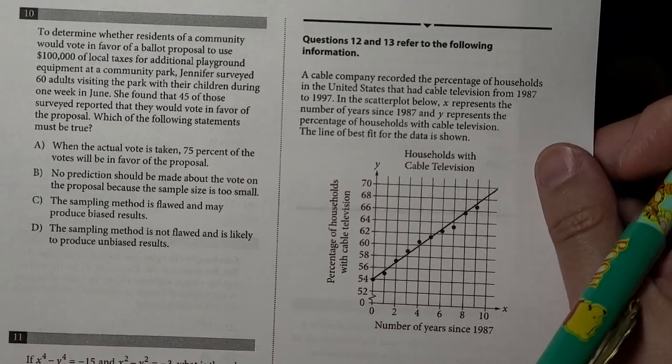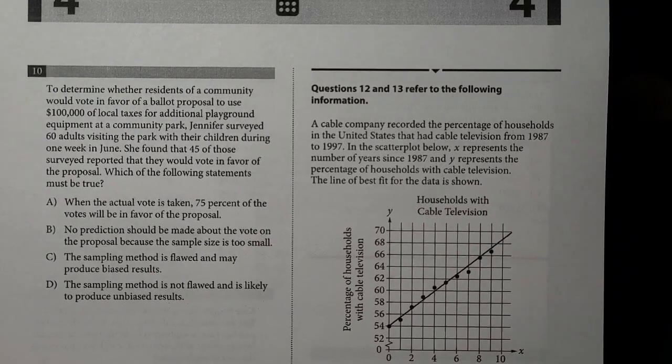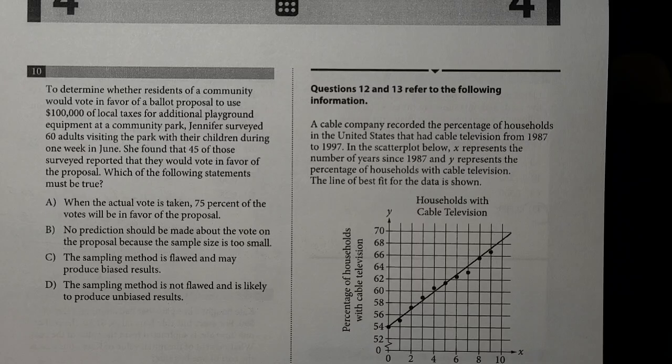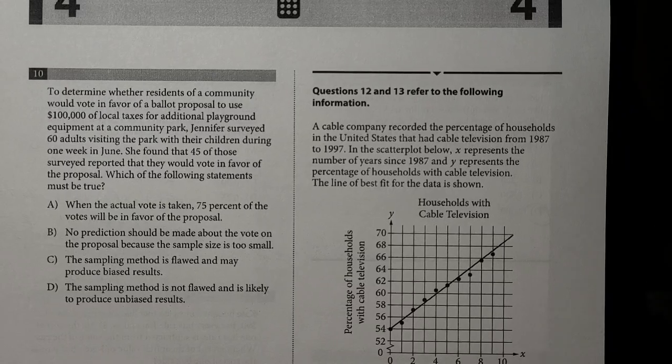Lots of words here. Let's see. To determine whether residents of a community would vote in favor of a ballot proposal to use 100K for local taxes for additional playground equipment at a community park, Jennifer surveyed 60 adults visiting the park with their children during 1 week in June. She found that 45 of those surveyed reported that they would vote in favor of the proposal. Which of the following statements must be true? So we gotta go choice by choice.